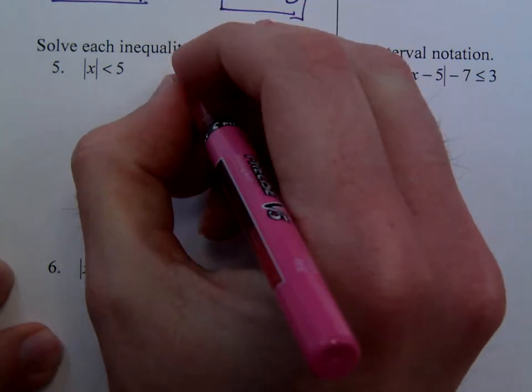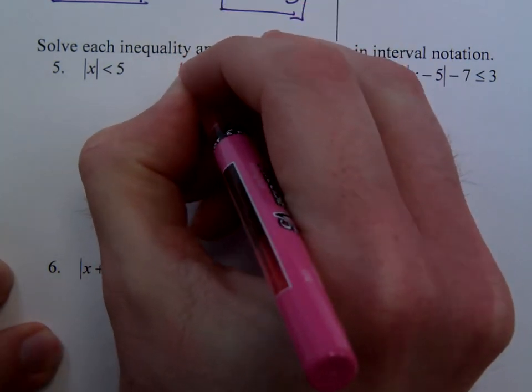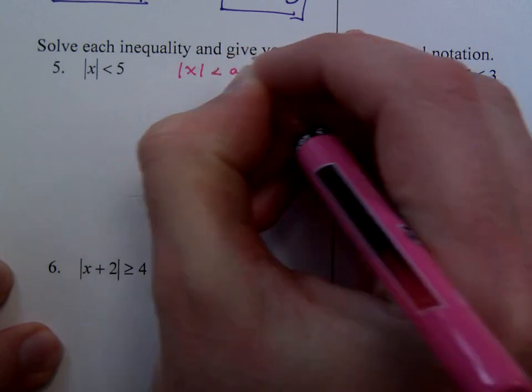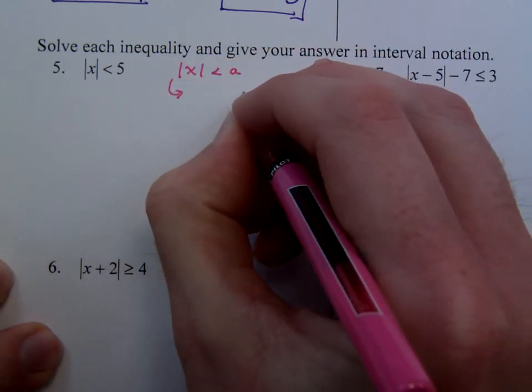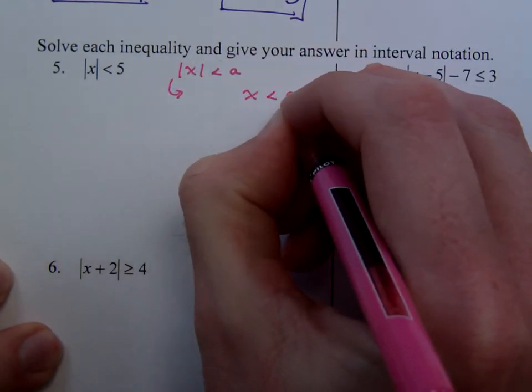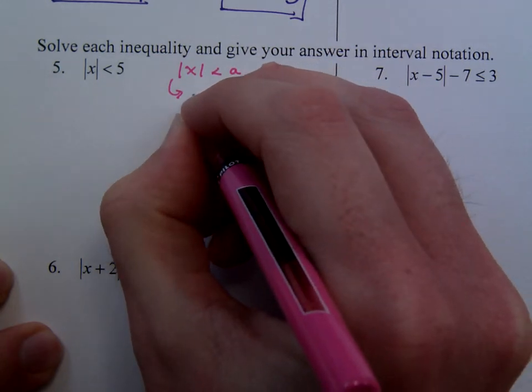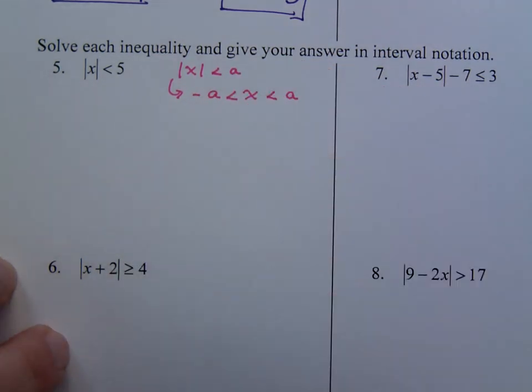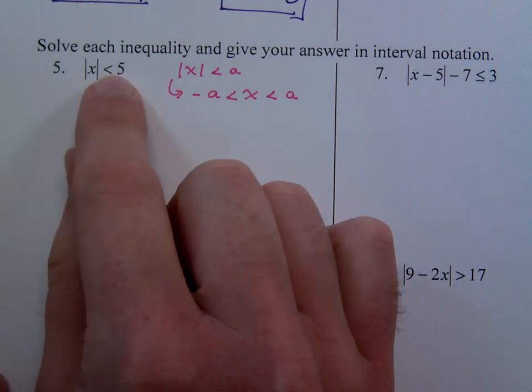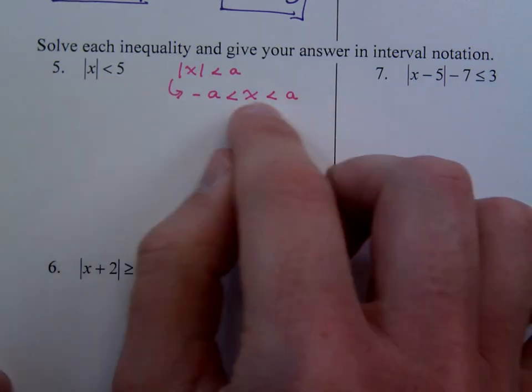When you have the absolute value of x being less than a number, then it becomes this. X is less than that number, but also greater than the opposite of that number. So you create a three-part inequality here. This is what we call, at least what I call, mother hen. You want your distance to be less than 5, so stay within 5 units on the other side of that.